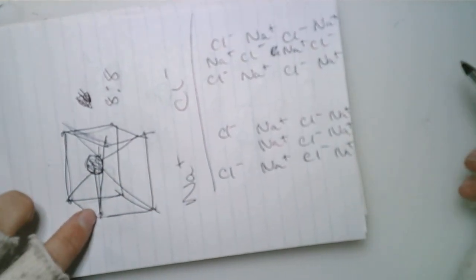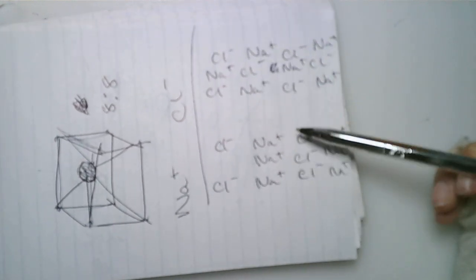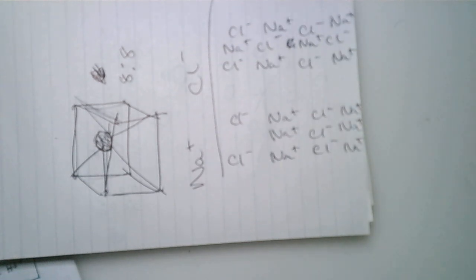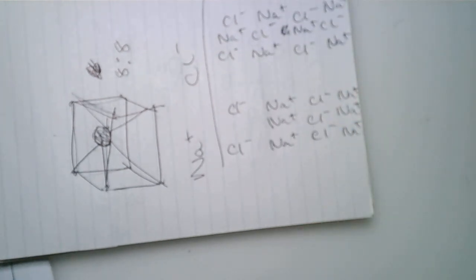And that is bad, because now you have ions of like charges next to each other, so they would repel, and that would mean that the crystal lattice would fracture, which is why ionic crystal lattices are brittle, rather than being malleable or ductile like metals are.